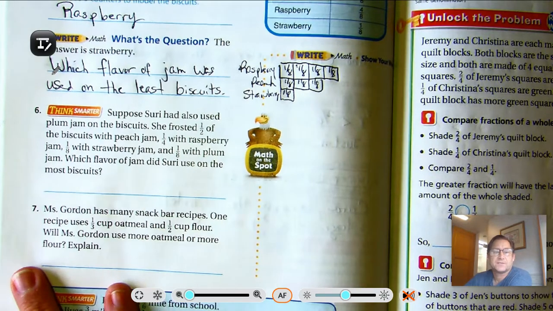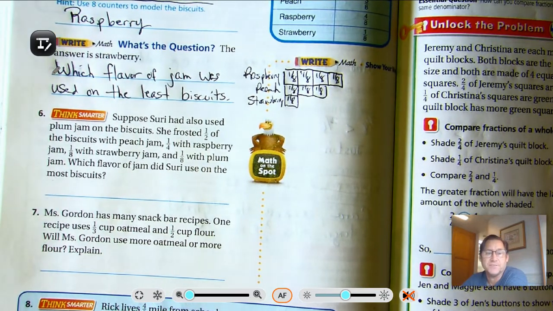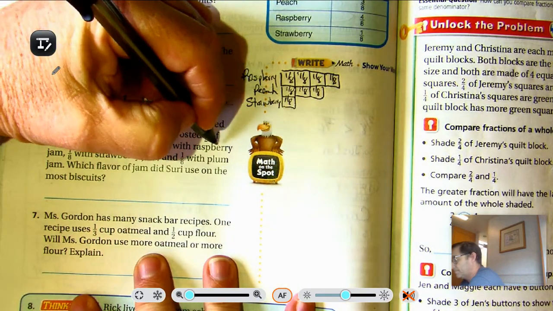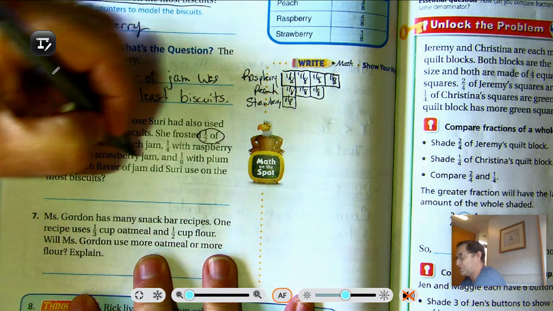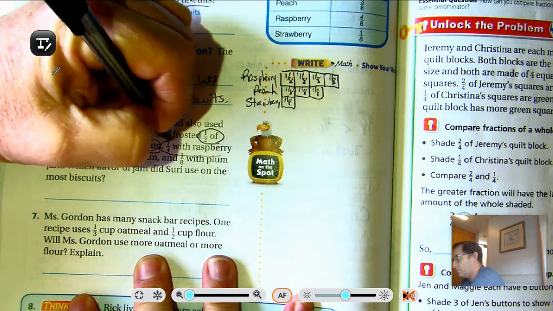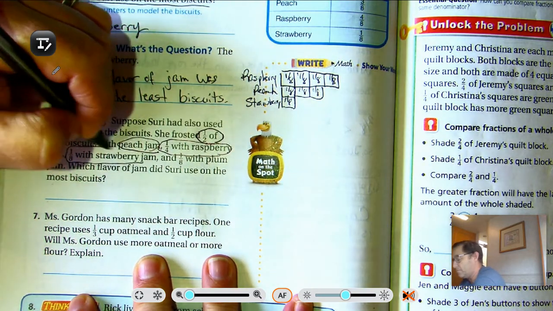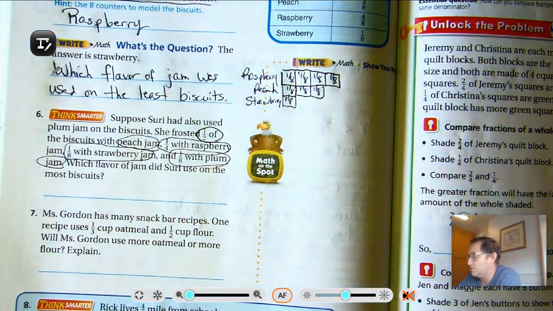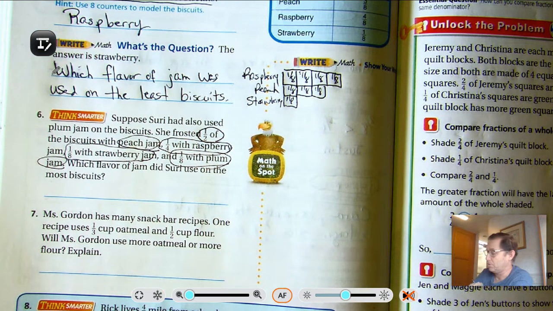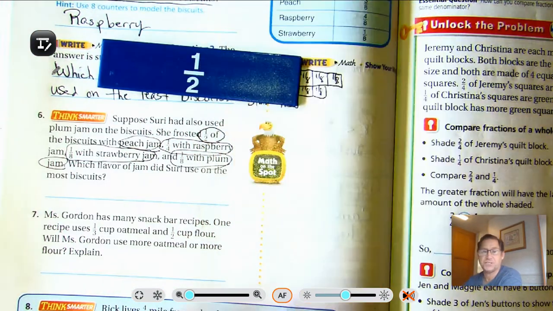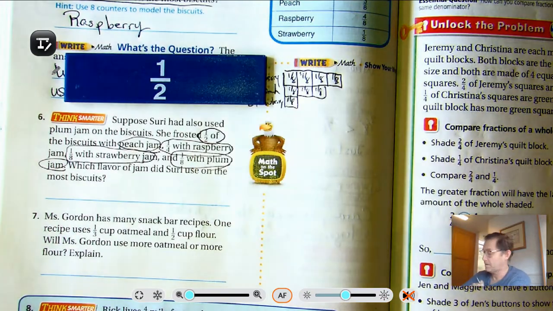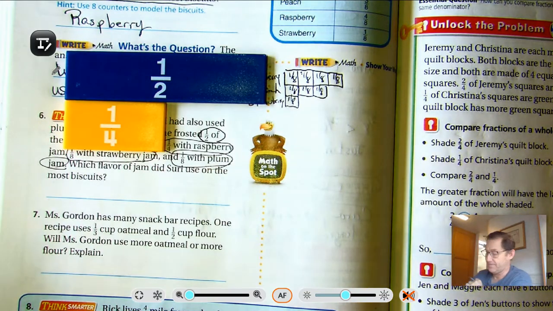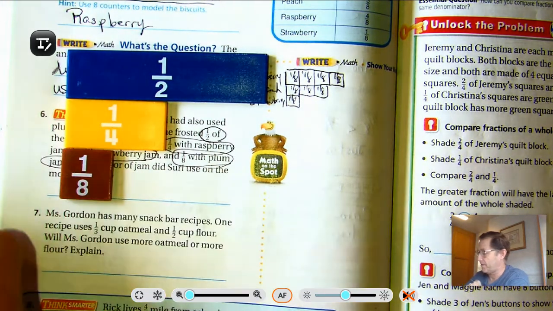All right, number 6. Suppose Surrey also used plum jam on the biscuits. She frosted half of the biscuits with peach jam, 1/4 with raspberry, 1/8 with strawberry, and 1/8 with plum jam. Which flavor did Surrey use on the most biscuits? Well, okay, so half with peach, 1/4 with raspberry, and then the 1/8 with the strawberry and the plum.